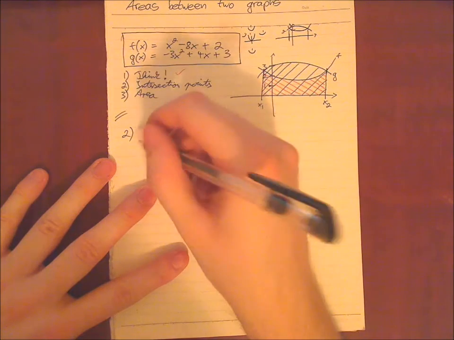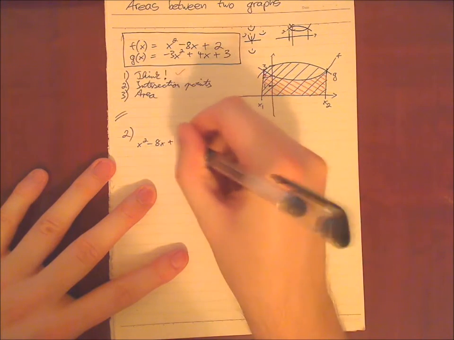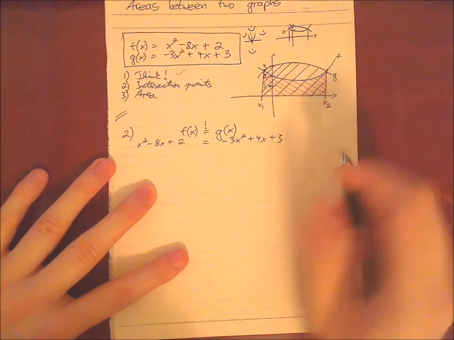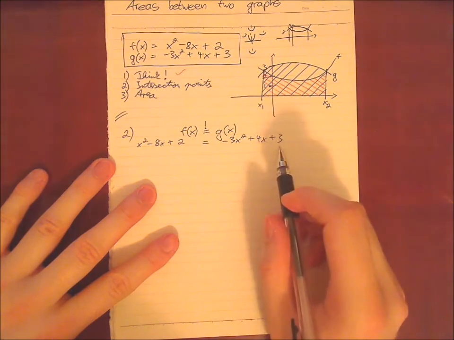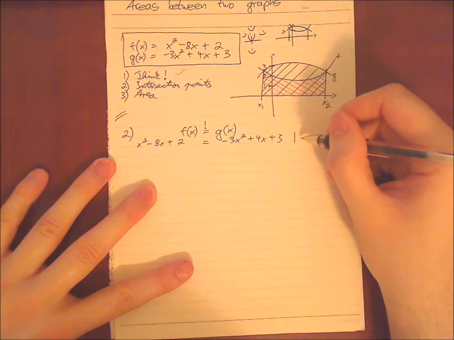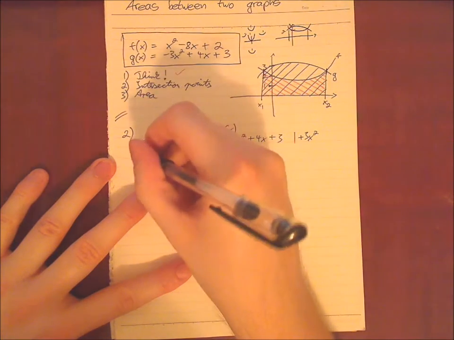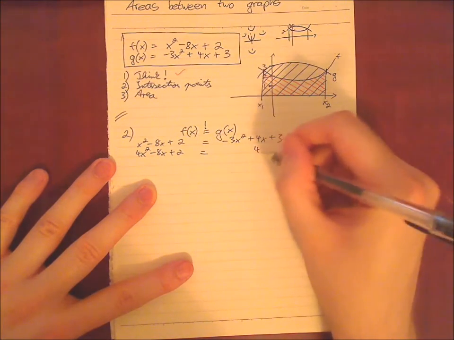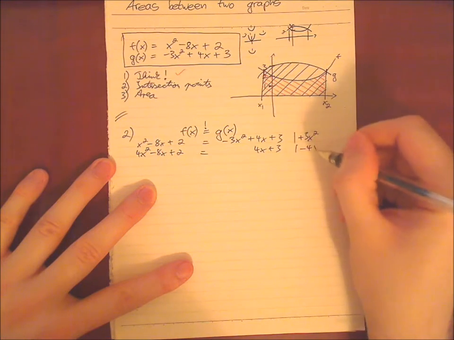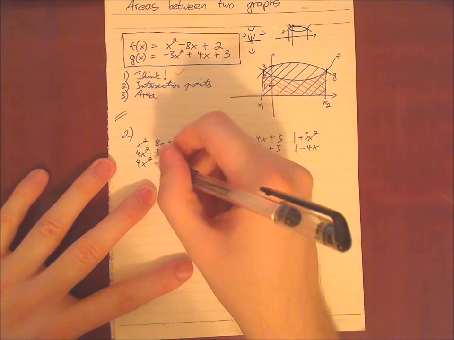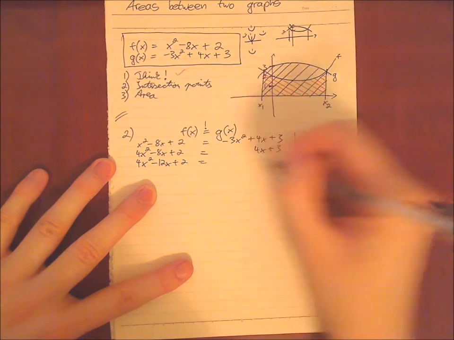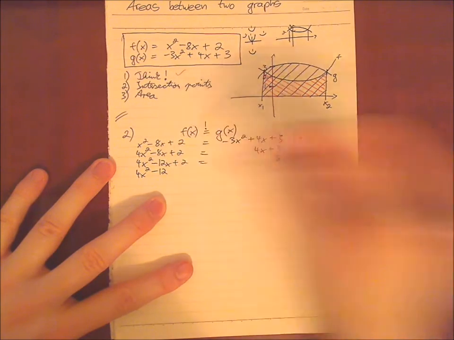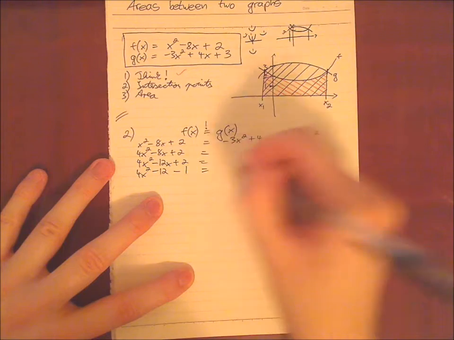So first, we have x to the power of 2 minus 8x plus 2 is f, minus 3x to the power of 2 plus 4x plus 3. Now what we want to do is we put everything on the right side to the left side. So we say plus 3x to the power of 2. This is 4x to the power of 2 minus 8x plus 2 is 4x plus 3. Minus 4x, we end up with 4x to the power of 2 minus 12x plus 2 is 3. Minus 3 is 4x to the power of 2 minus 12x, 2 minus 3 is minus 1 equals 0.